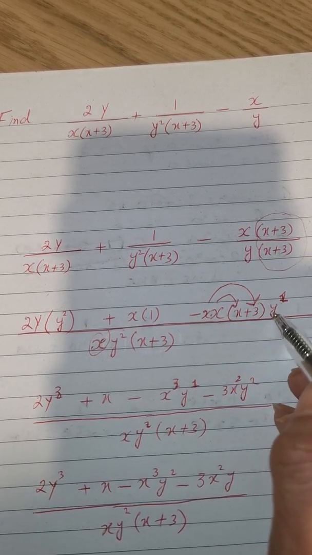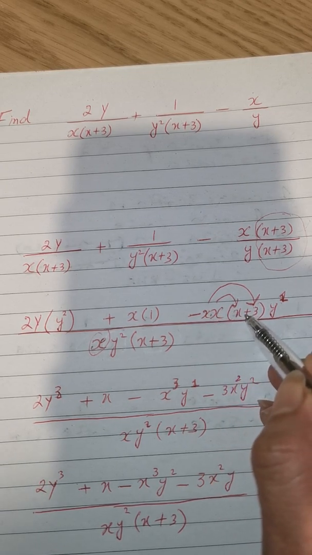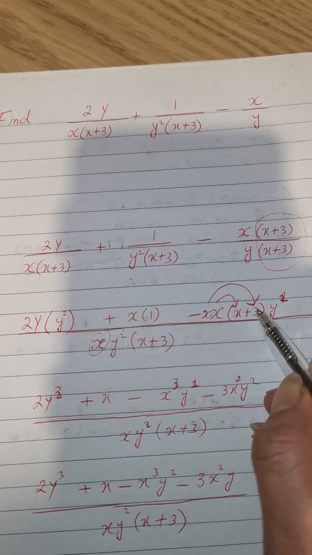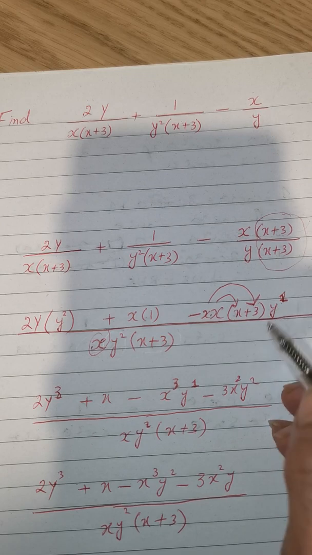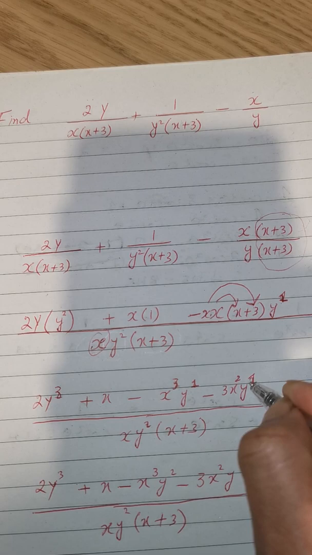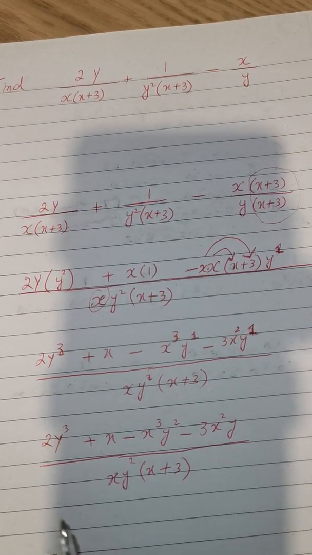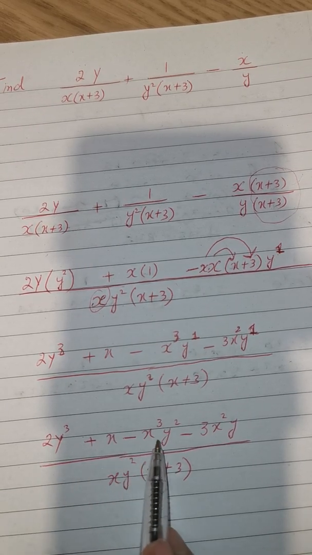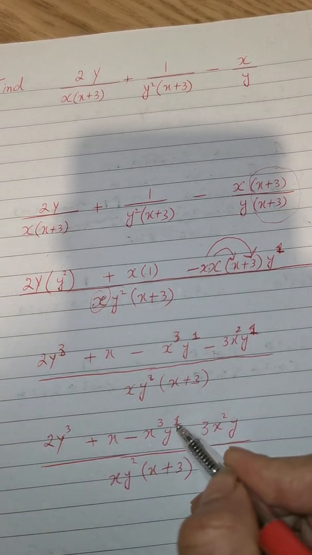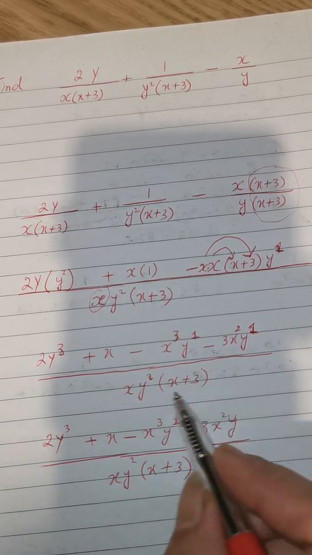So x cube y. This minus sign will change the sign of the terms inside the parenthesis, so it will become minus 3, which is the coefficient, x square and y. Not y square, only y, because we have only one y. In the next step, you just write them: 2y cube plus x minus x cube y, not y square, only one y, minus 3x square y, divided by the denominator, which will remain the same.